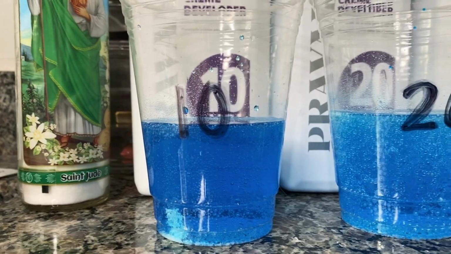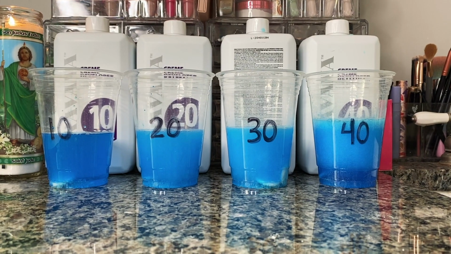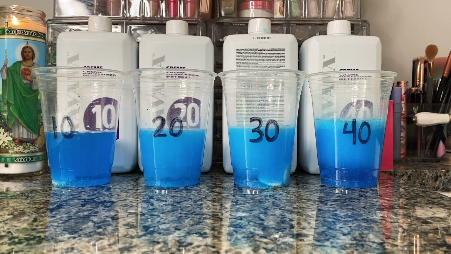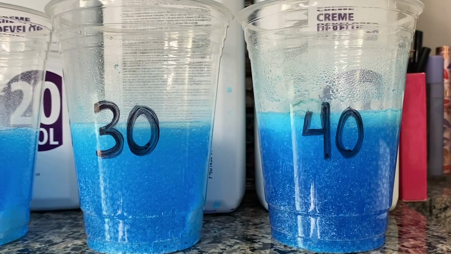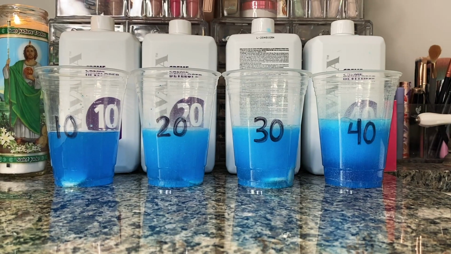The 10 volume cup is very slow and steady, not a whole lot of fizz or reaction going on, versus the 40 volume, which is roaring with reaction. The developer is very similar to that. 10 volume developer is not going to cause as much chemical reaction or damage to your hair as a 40 volume.